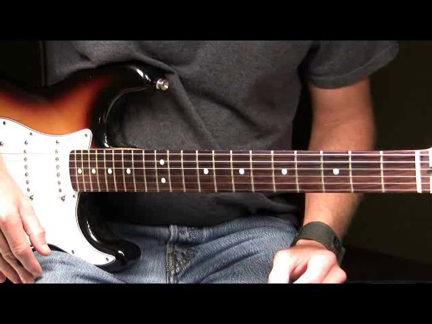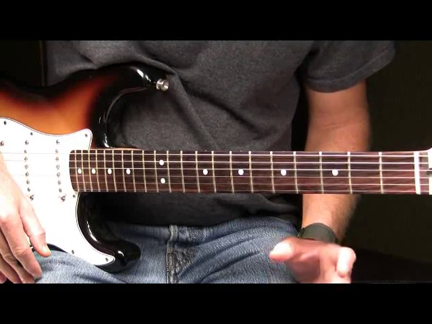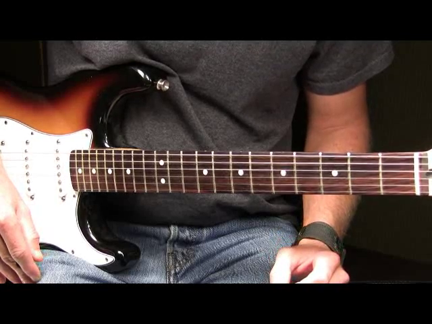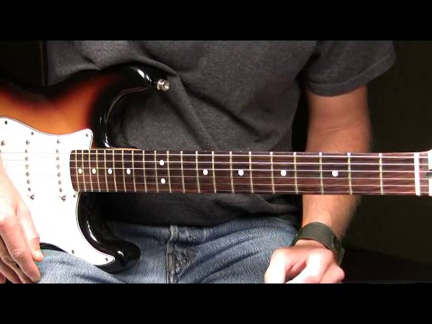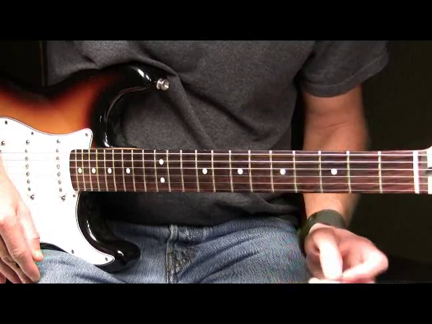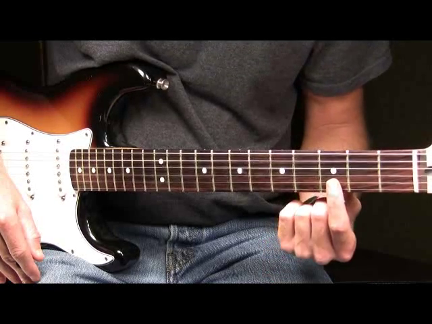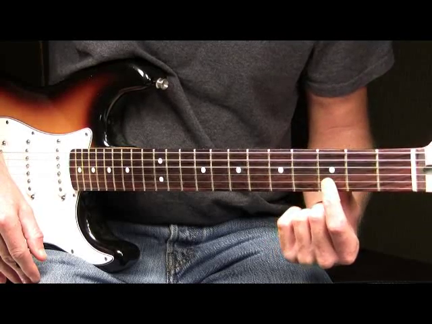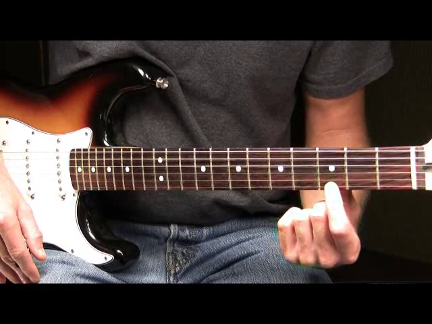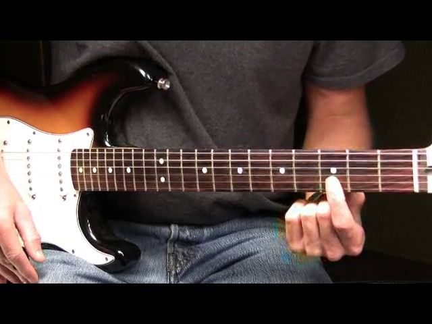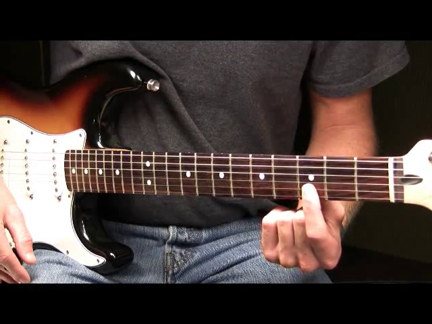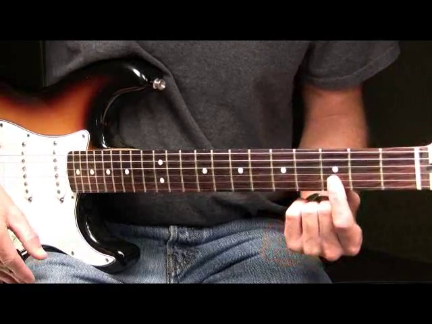Now for the introduction here, I've broken it down into three parts. In part one, we begin by forming what is known as a G5 open position power chord. To form this chord, you're going to take your pointer finger and lay it flat on the neck of the guitar so that you bar across your B and your high E strings here at the 3rd fret. So I've got my pointer finger laid flat there, firmly pressing down across my bottom 2 strings at the 3rd fret.